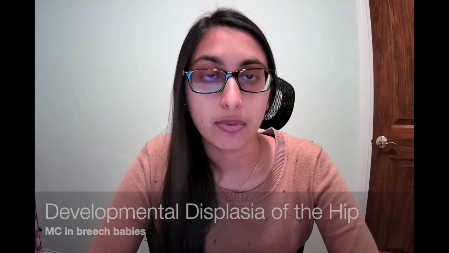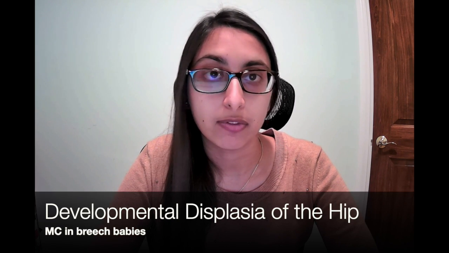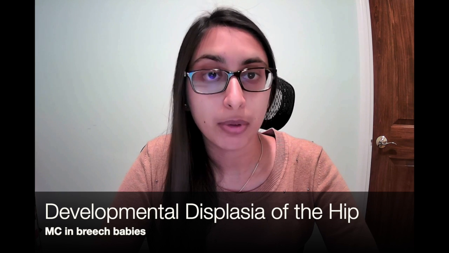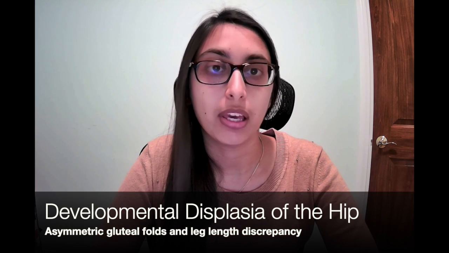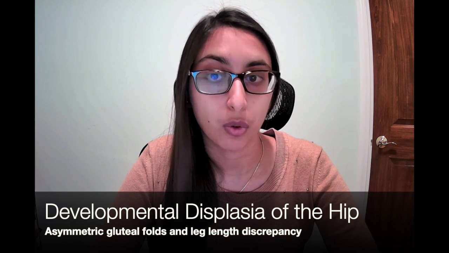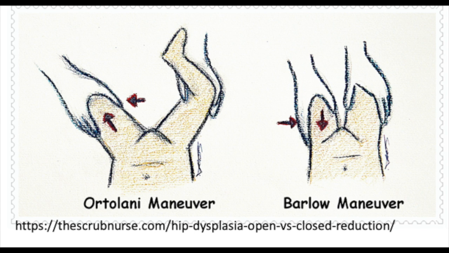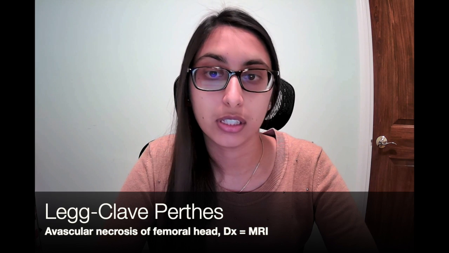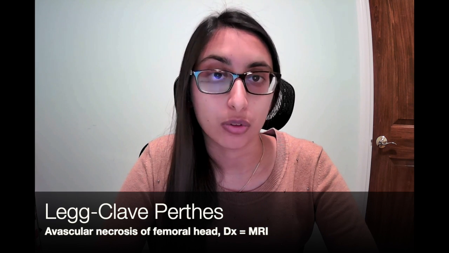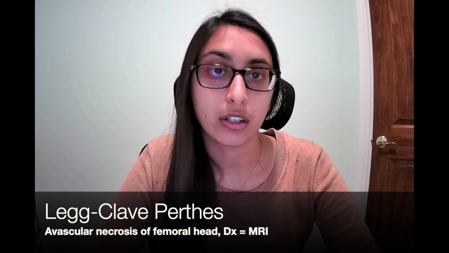Next, we'll move on to the hip. So developmental dysplasia of the hip is very common in breech babies. You'll see that there will be asymmetric gluteal or inguinal folds, and they'll also have a leg length discrepancy, and they'll also have positive Barlow and Ortolani signs. Legg-Calvé-Perthes. This is an avascular necrosis of the femoral head, and to diagnose it, you have to do an MRI. This is most common in kids like 3 to 12, and they'll obviously have hip pain and trouble walking, so they'll present with like a limp.